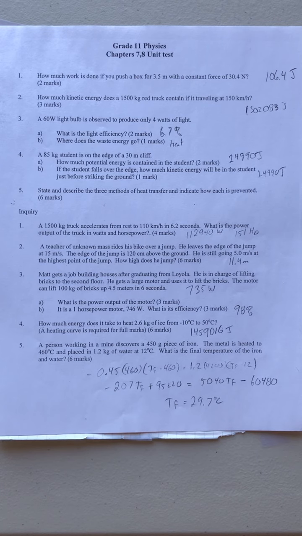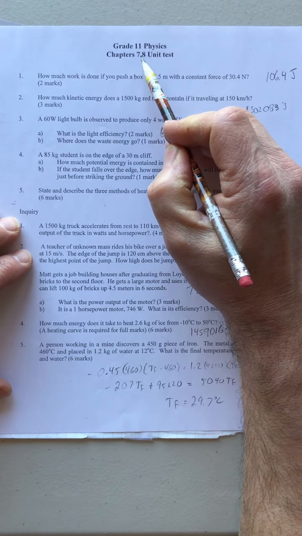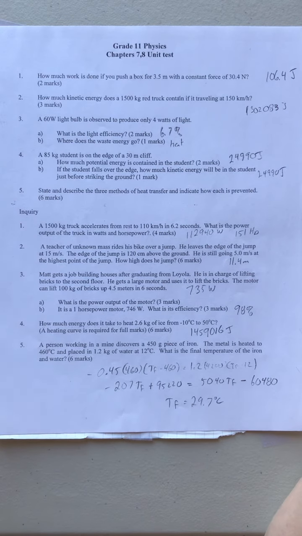Okay, let's get started on this practice test for heat. It's not even chapter 7 and 8, it's actually 5, 6, and 7, but this is such an old sheet. Let's go through the questions.